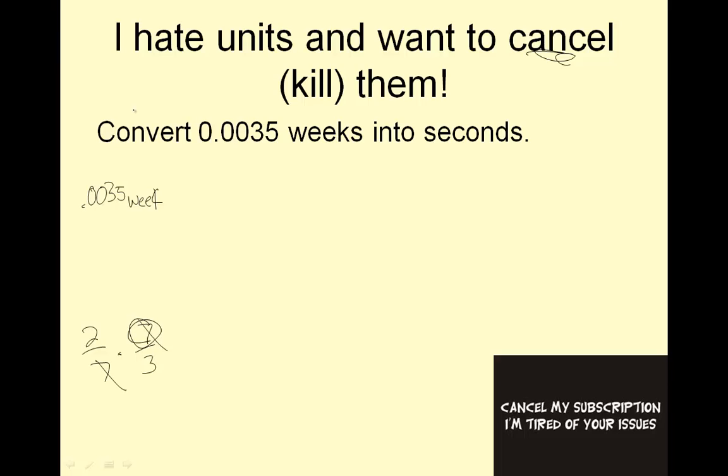So if I have 0.0035 weeks and I want to convert it into seconds, I want to convert weeks into seconds directly, but I don't know, and neither do you, how many seconds are in a week. So I hate weeks, and I put it on the bottom, and I convert it into something I do know, like days. So 1 week is 7 days. Well, that's great. I've converted into days. I'm still wrong.